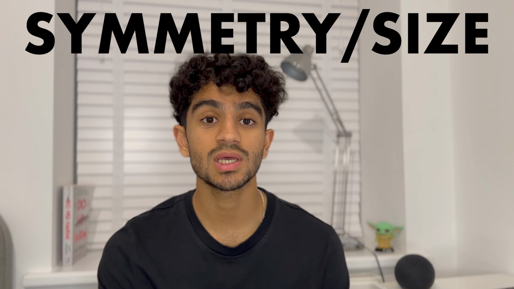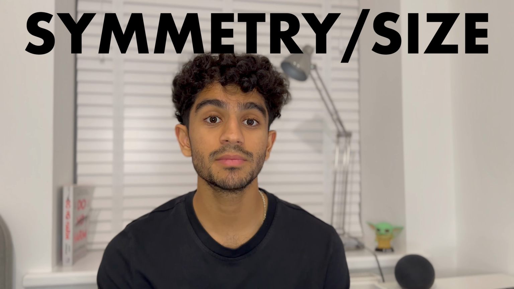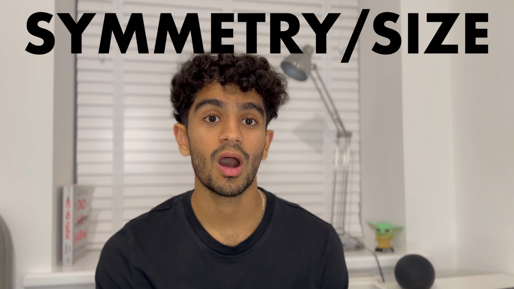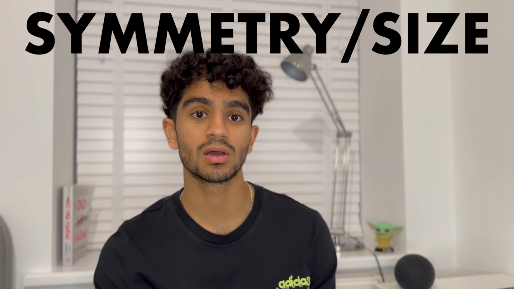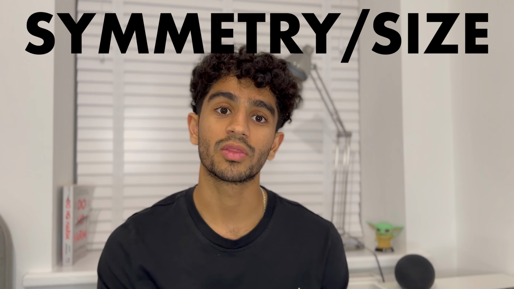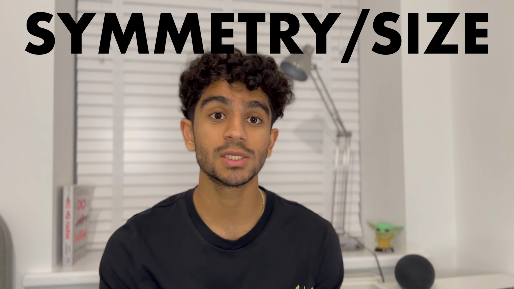For symmetry or size, how many lines of symmetry does each shape have? Are certain shapes bigger than others? Are all the squares big and all the circles small? Or are the coloured shapes big and the white shapes small? Remember, you can combine many of these different categories, as there may be several different patterns or sub-patterns.